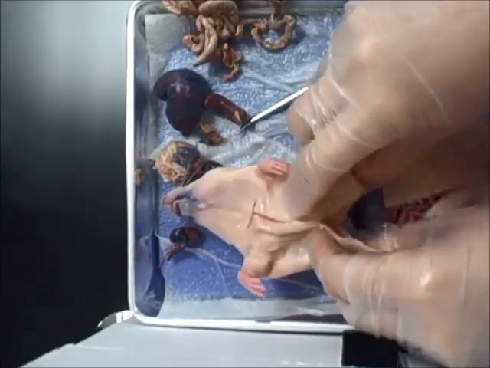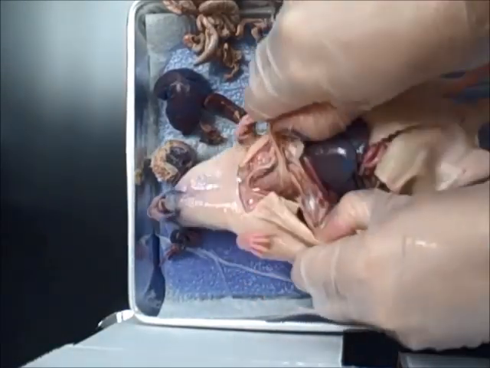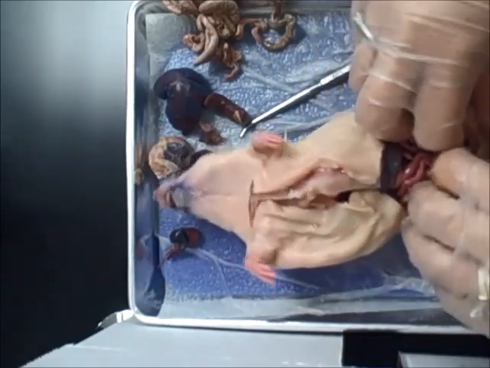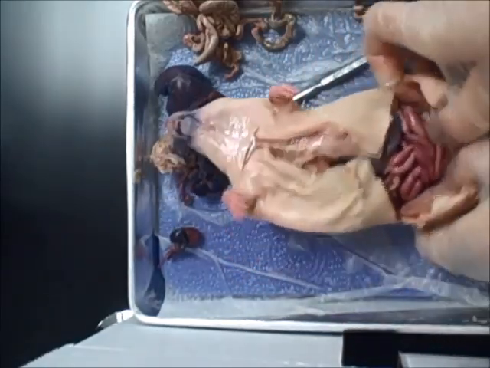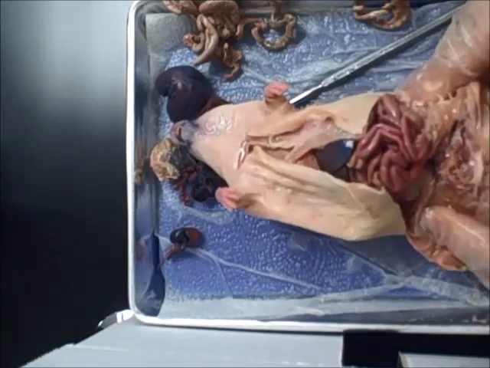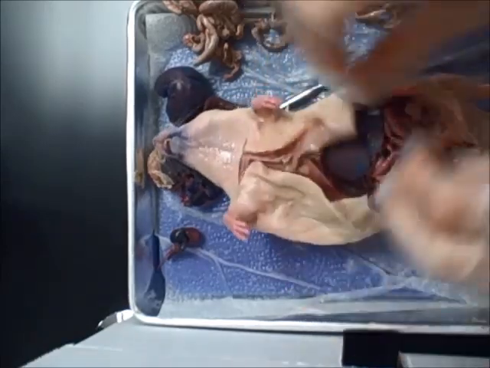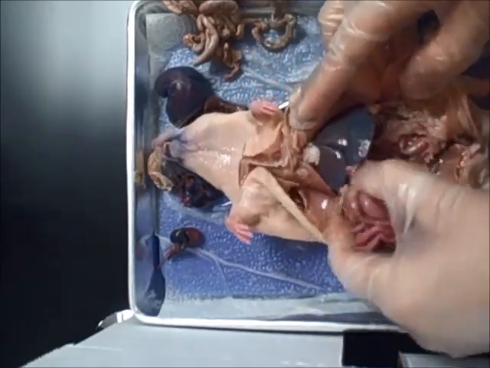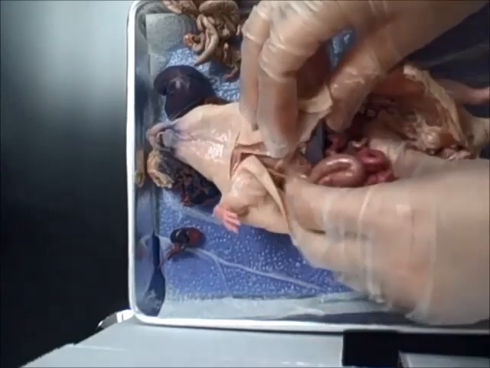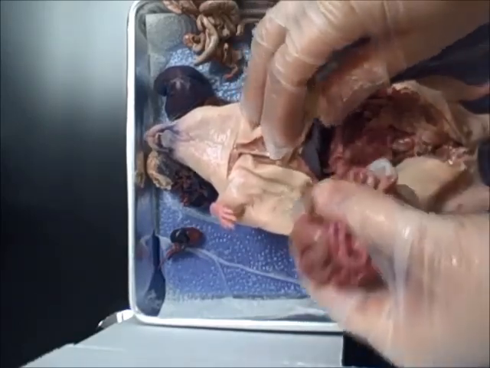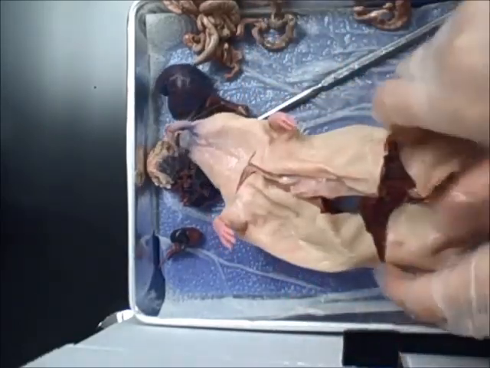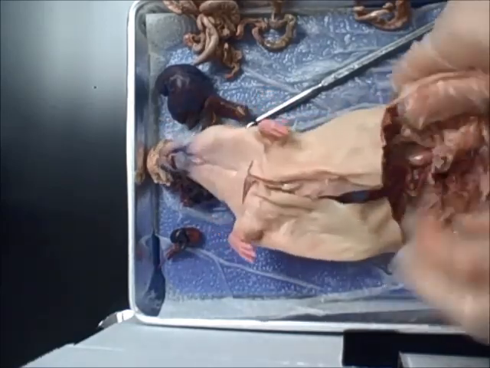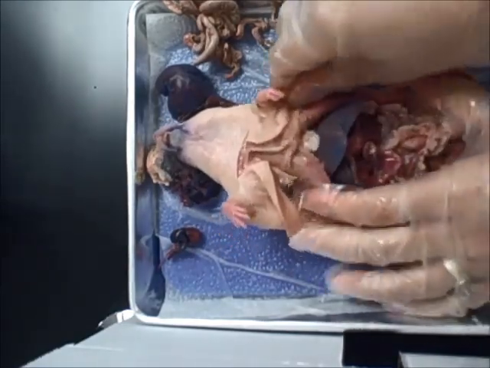All right, now the female rat has a different shaped uterus than humans. The female rat has a horned uterus. Let me remove the intestines so you can see that better. The uterus on the female rat is horned.